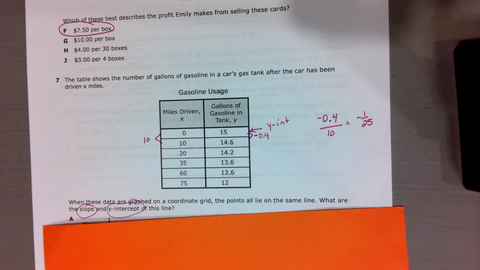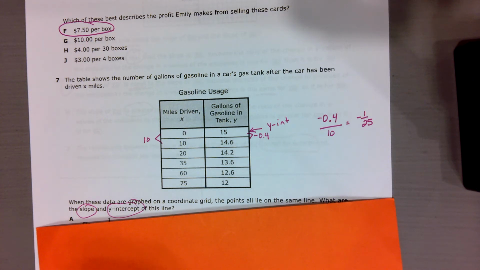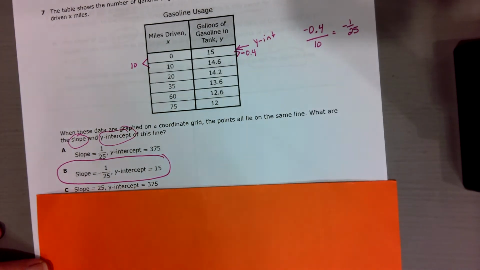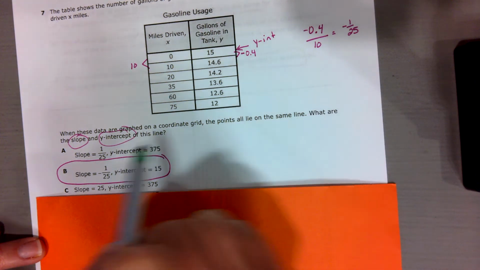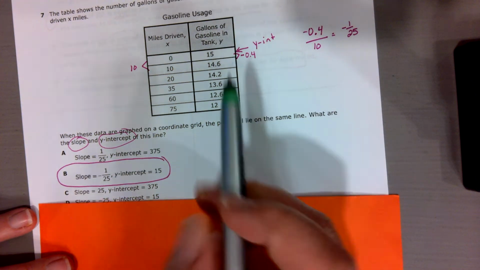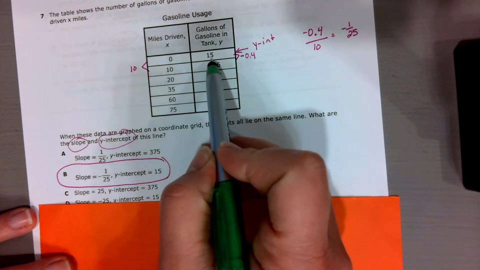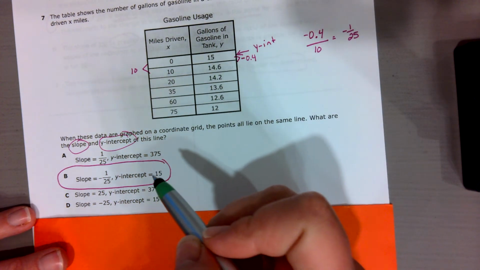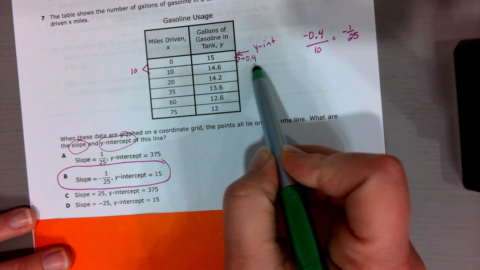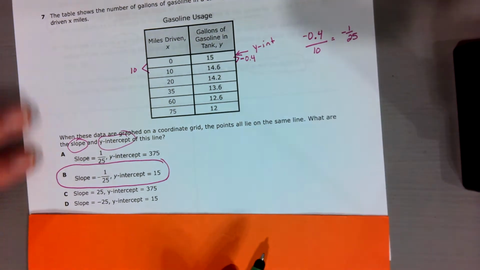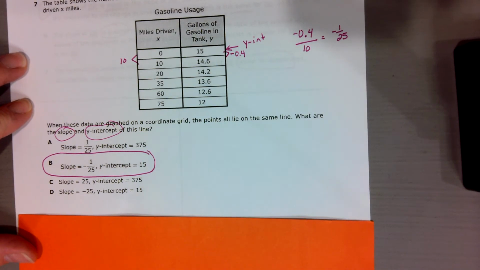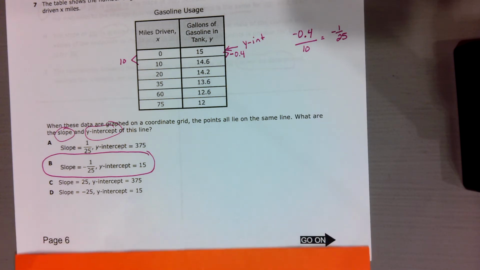Number 7, the table shows the number of gallons of gasoline in the car's gas tank after the car has been driven X miles. When these data are graphed on the coordinate grid, the points lie on the same line. What are the slope and the y-intercept of this line? So my y-intercept is where x equals 0, with the y value, so that's 15. And for my slope, I did my change in y value divided by my change in x, and I got negative 1/25. So you should have chosen B. Slope is negative 1/25, and your y-intercept is 15.